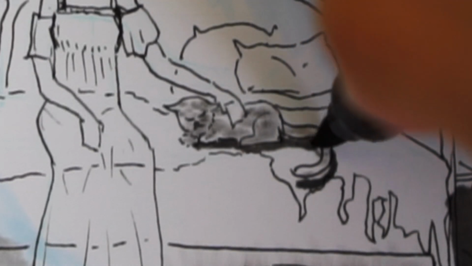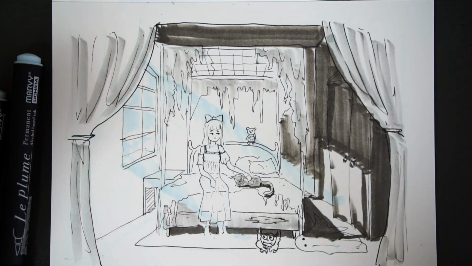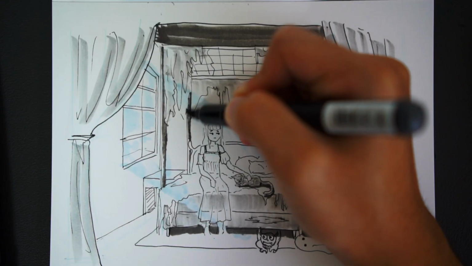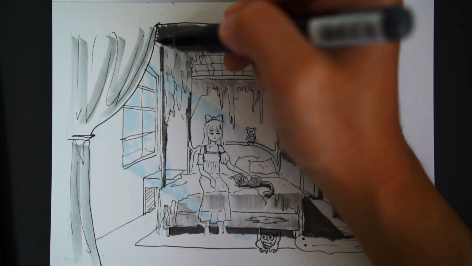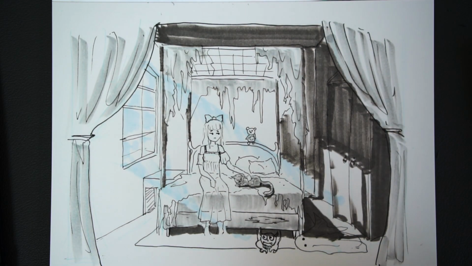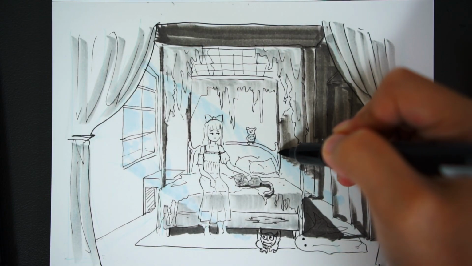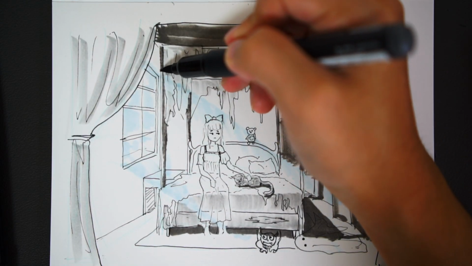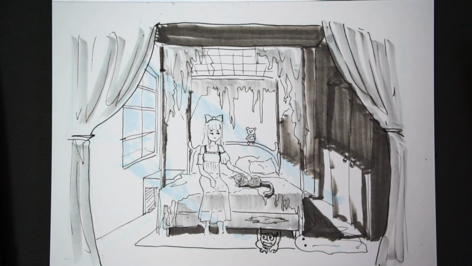I'm gonna put the shadows just below the cat's tail. That way it looks like it's floating and not really on the bed. The parts that aren't being hit by the light, I'll just color fully black, and the parts that are being hit, white. I think that should create a nice separation between the shadow and the light.